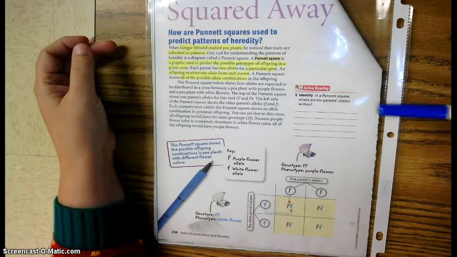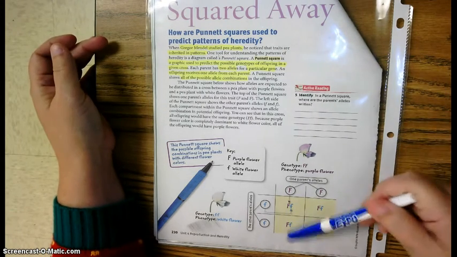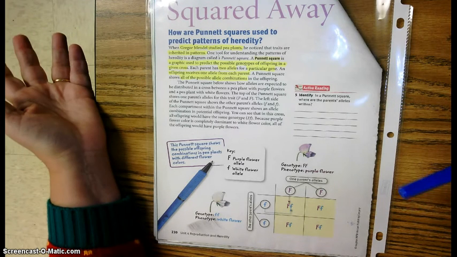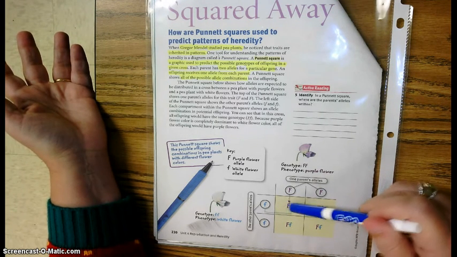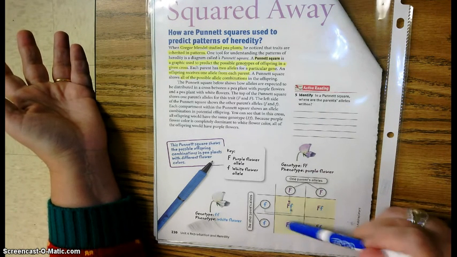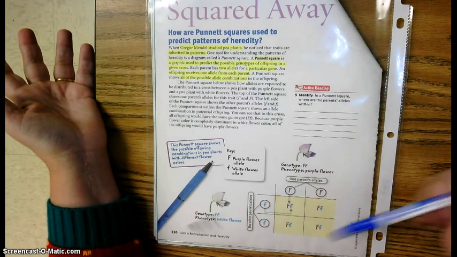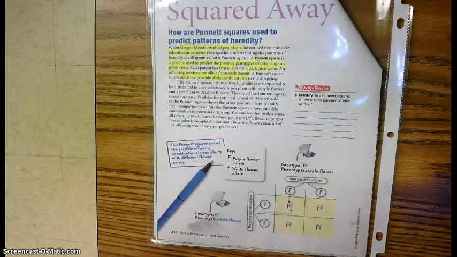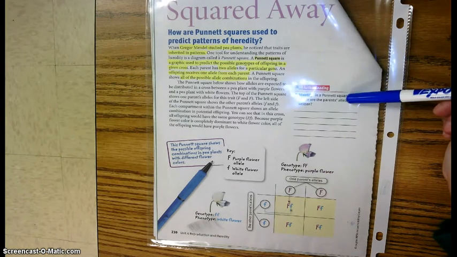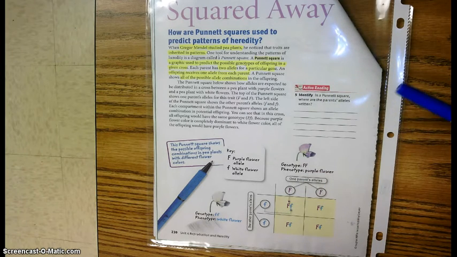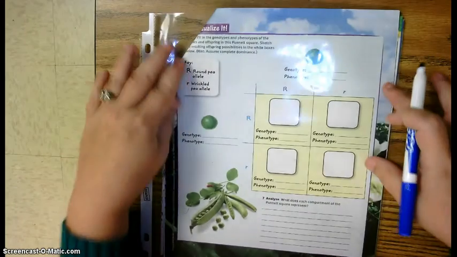And so when we look at each of these squares, each one represents an offspring. So this might be the characteristics in one offspring. This might be the characteristics, possibilities in another offspring. So possible 4 combinations. So in the Punnett square, where are the parent alleles written? They're written on the top and on the side. And so we're going to flip over to some practice.